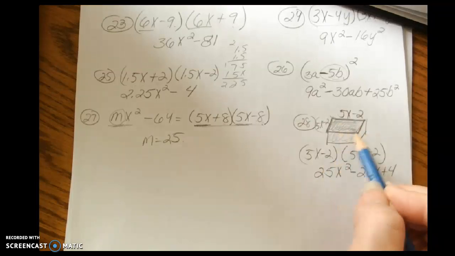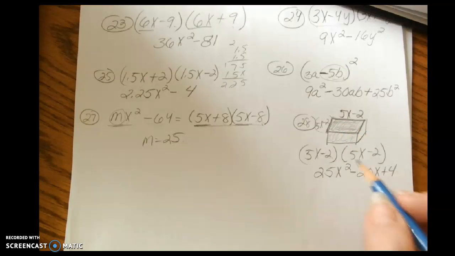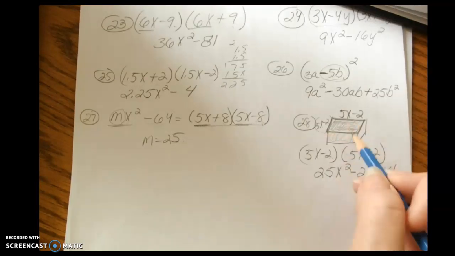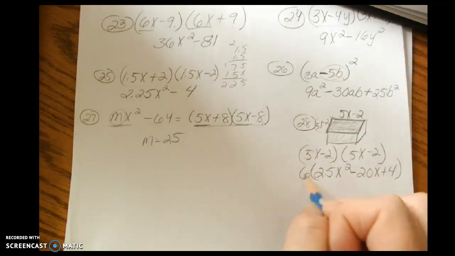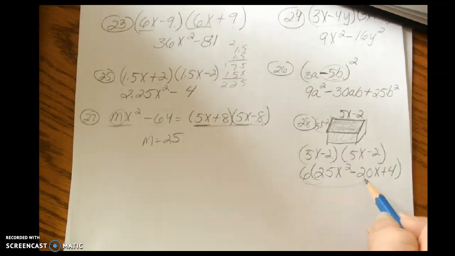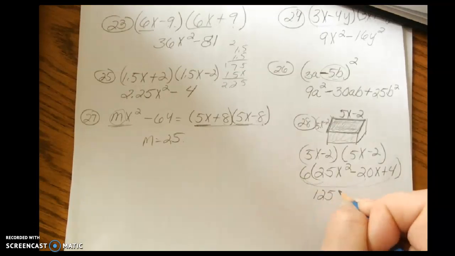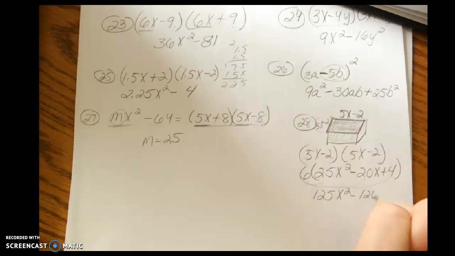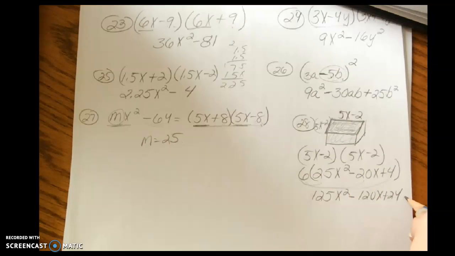That just gives me one side. How many sides are there? There are 6 of them, right? 4 around here, top and bottom. So I'm just going to multiply the whole thing times 6. And then I would multiply 6 times 25, 6 times negative 20, and 6 times 4. So this is 125x squared minus 120x plus 24. That would give you the surface area. And this is going to be, I think the measurement was feet, so this is going to be square feet. Area is always done in square feet.